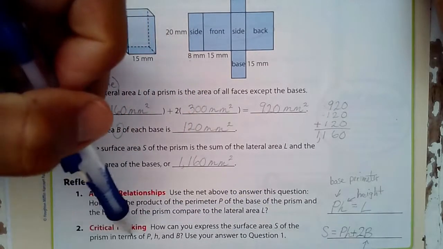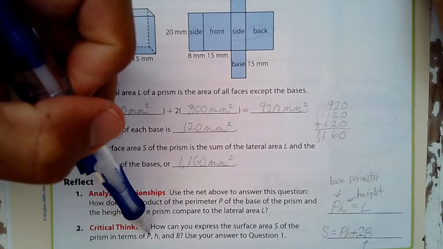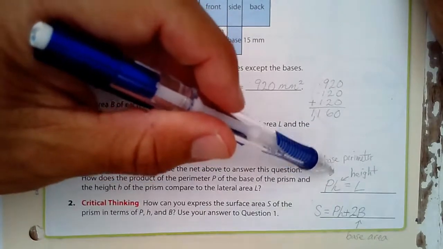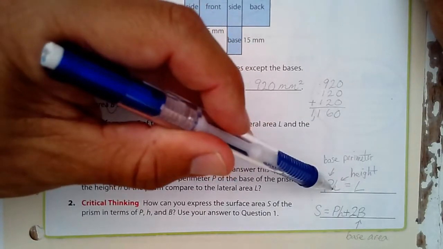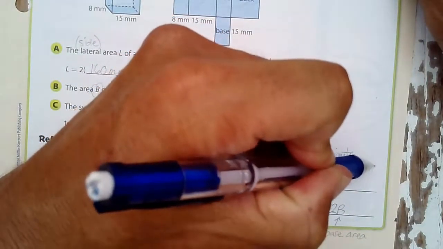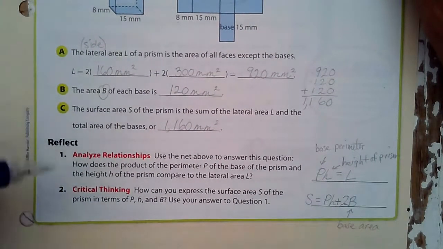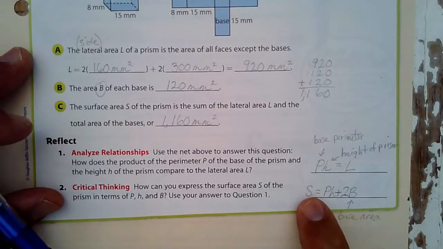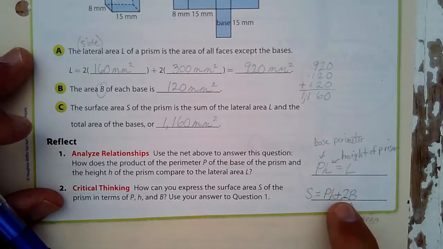Okay, how can you express the surface area of the prism in terms of the perimeter of the base? That P is the base perimeter, and you definitely want to write these down. Big P is base perimeter. The H is the height of the prism. And the B is the base area right there. That's super important. So this is that formula: to find the surface area, you take the perimeter of the base times the height of the prism plus 2 times the base area, and you would get the surface area.